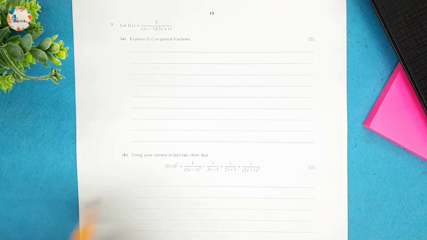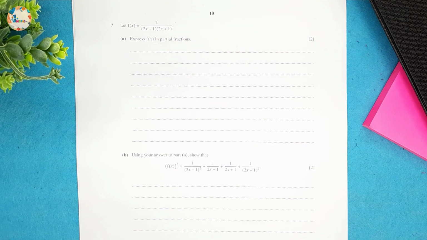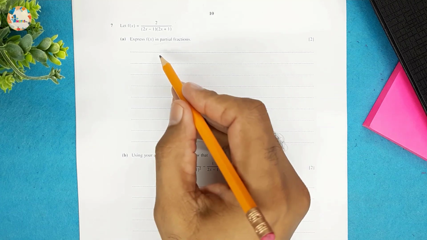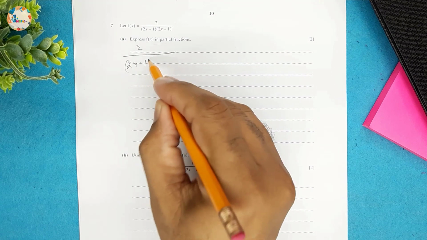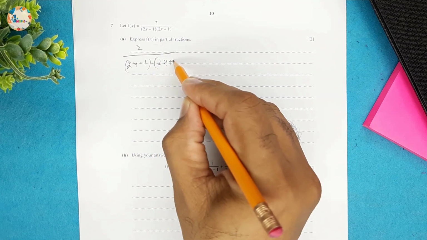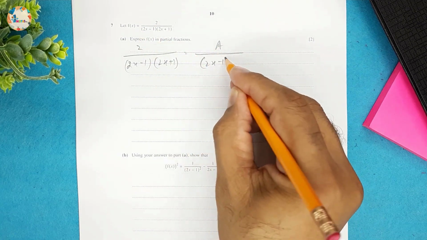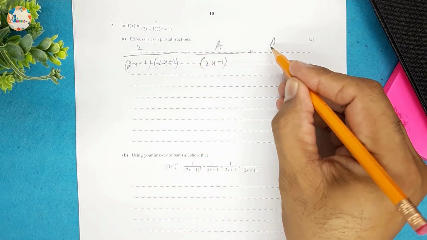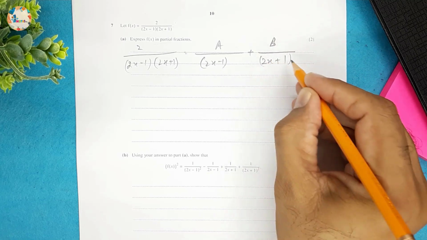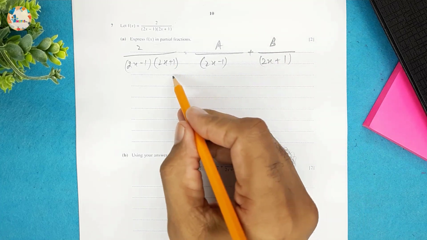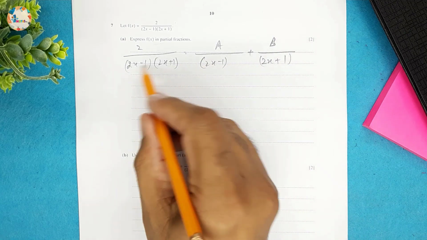Question number 7. Let f of x be equal to this one. Express f of x in partial fractions. So this is simpler. For partial fractions, we can write this as two parts, for example a over 2x minus 1 plus b over 2x plus 1. Now we can multiply everything by these two factors.